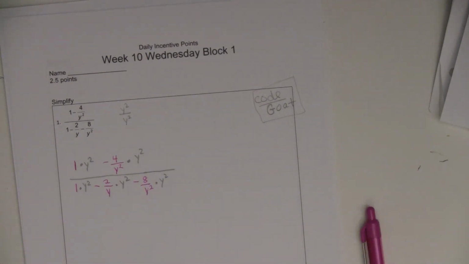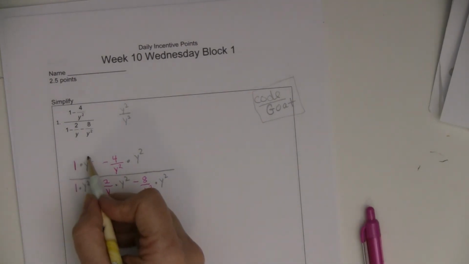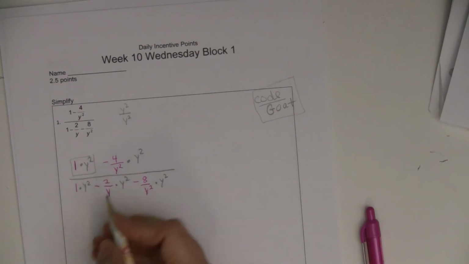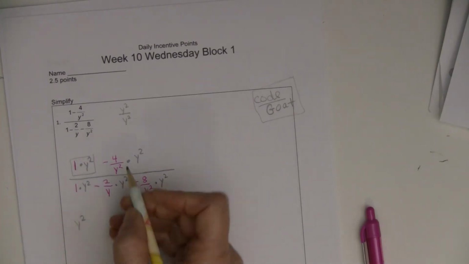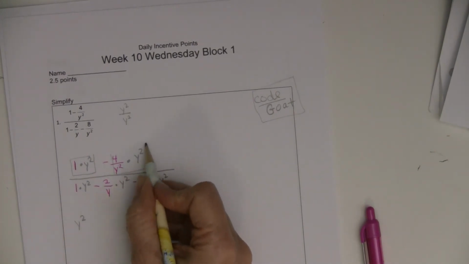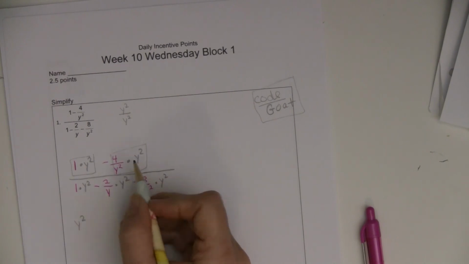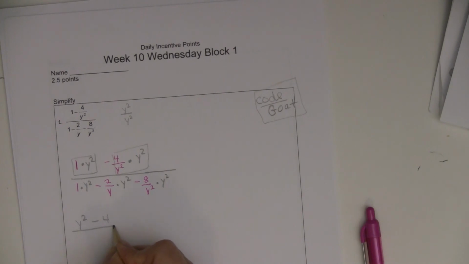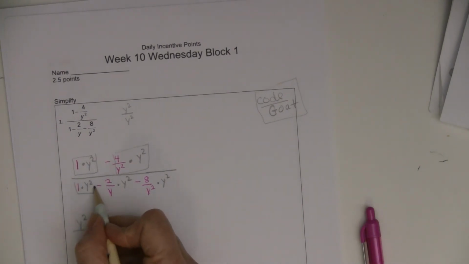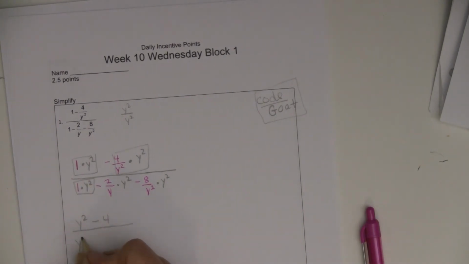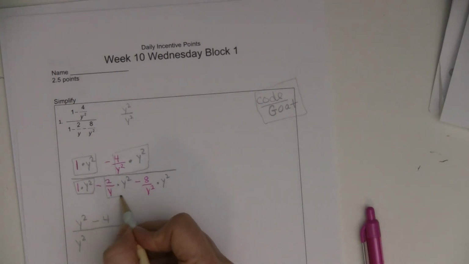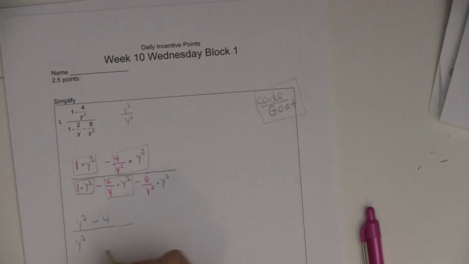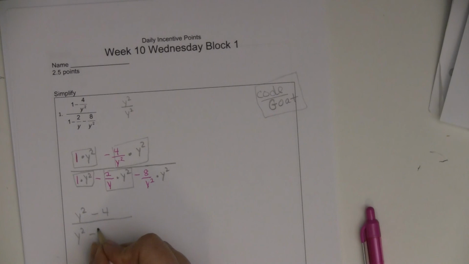And I'm here to reduce, friends. But this just multiplies. So that's y squared. But this right here does reduce. The y squares reduce, and I get minus 4. And in the denominator, when I multiply this together, I get y squared. When I multiply this together, I get 2y. And if you're not believing that, go watch the video again. We did that in detail there.